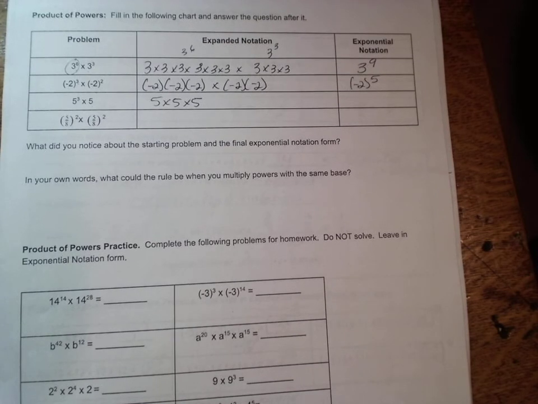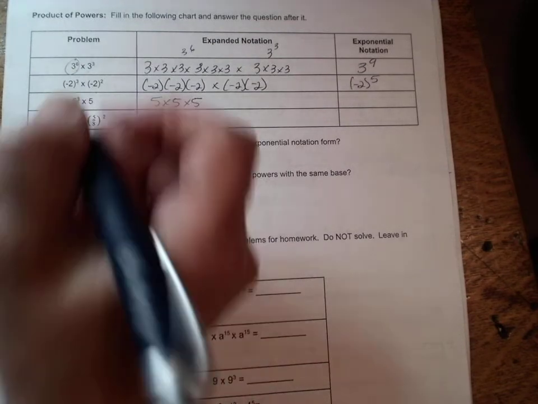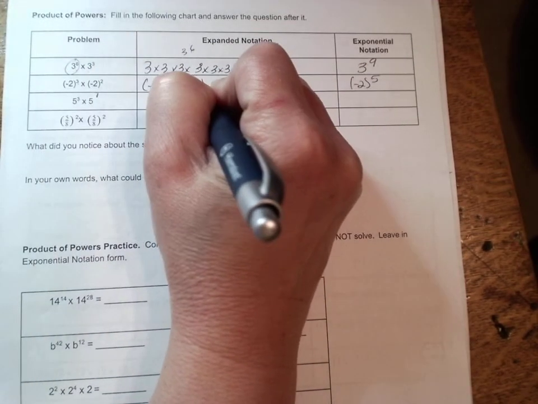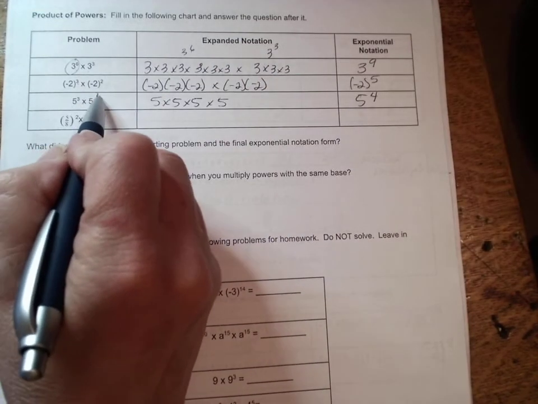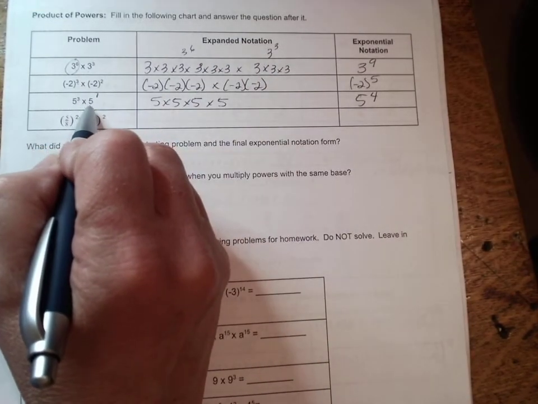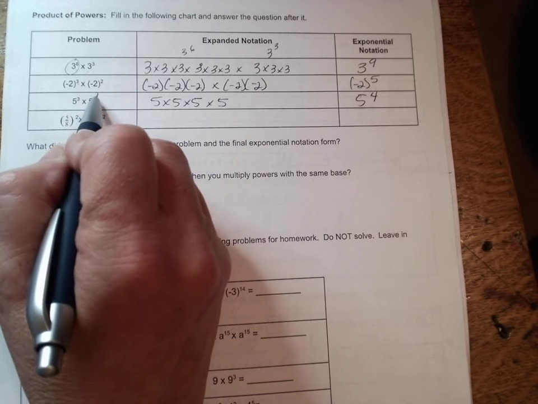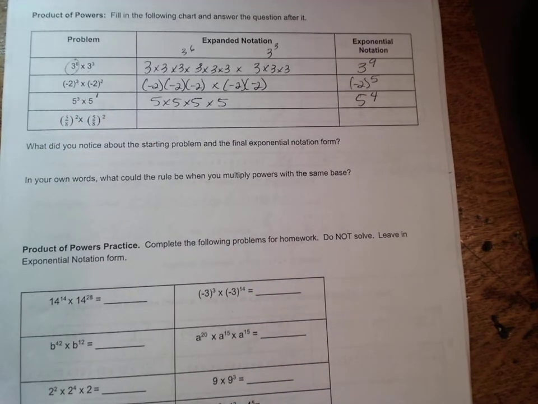Good. So this means 5 to the 1st power. So that means you only have one more 5. So be very careful when we do these. Make sure if there's a 5 by itself or any base by itself with no exponent, there's a 1 there. It's at least there once or it wouldn't be there at all.